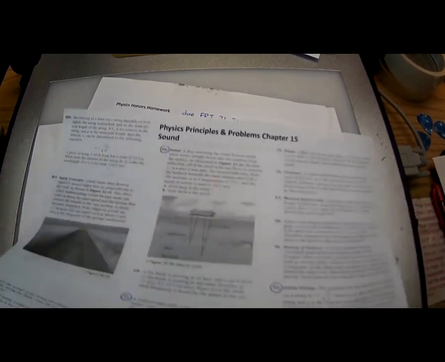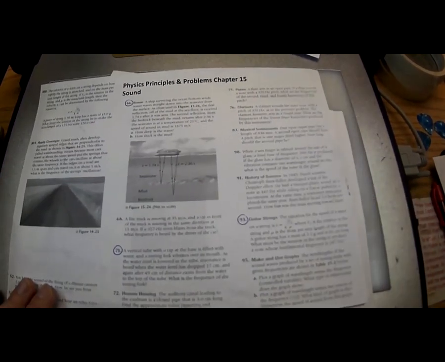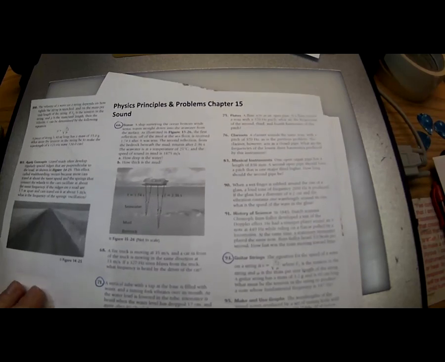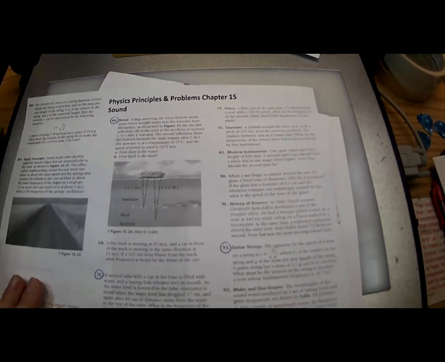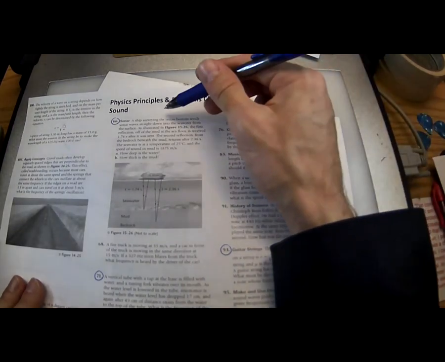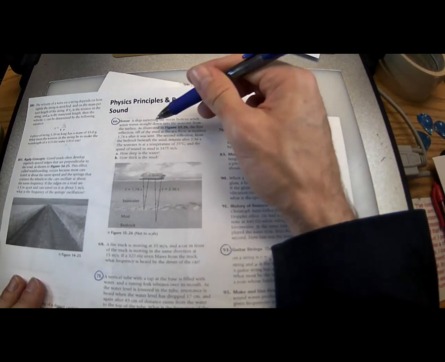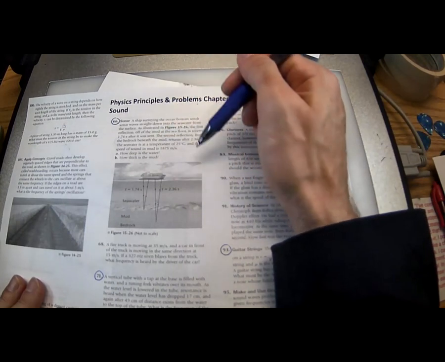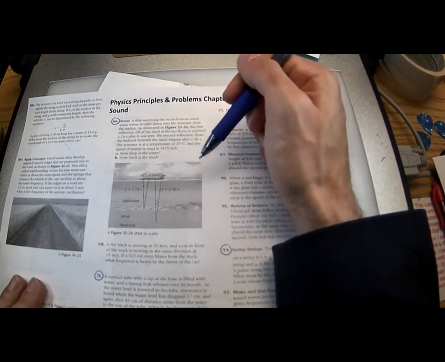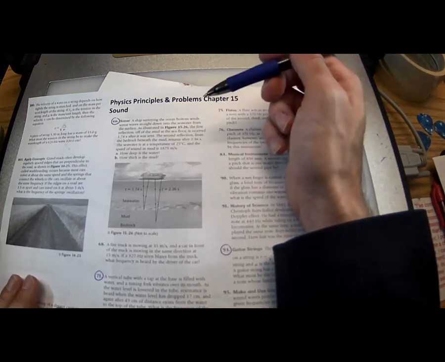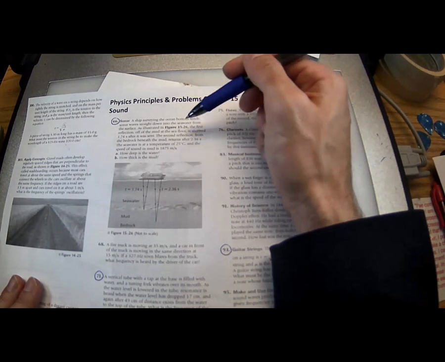Let's take a look at these chapter 15 questions. So number 66, sonar. Got a ship surveying the ocean bottom. Some sonar waves go straight down into the seawater from the surface. Oh, hey, we just did a problem that was very similar to this, didn't we? Right, now this one's a little trickier. There's an extra step you have to throw in, but we did do one that was pretty similar to this. Ship bouncing sonar waves off the floor.